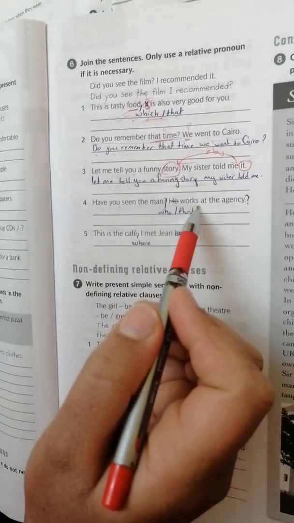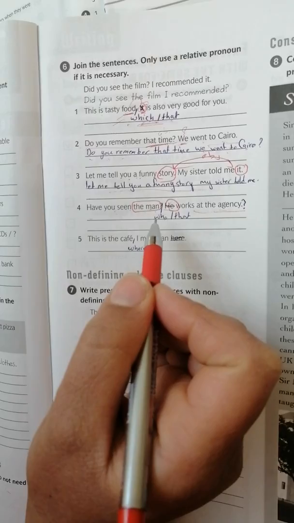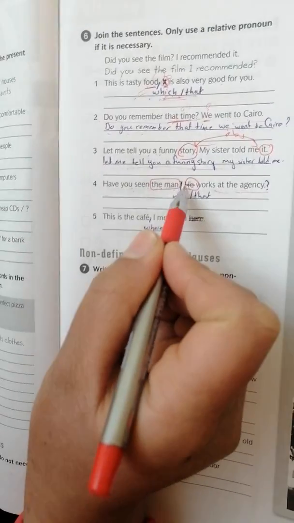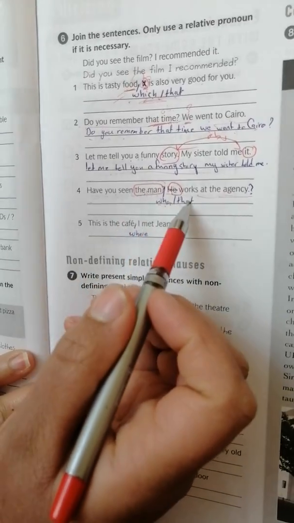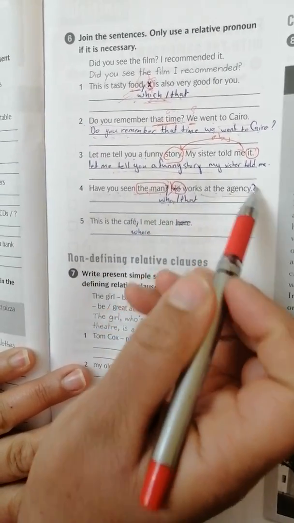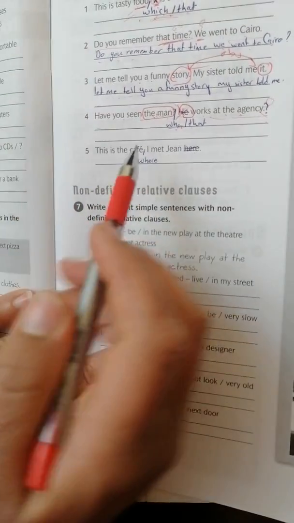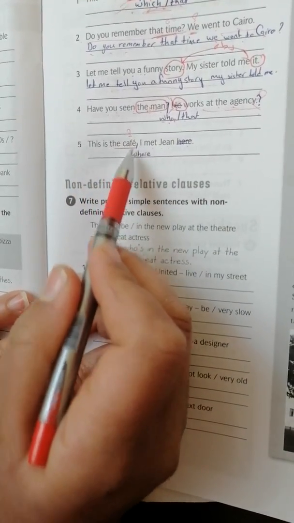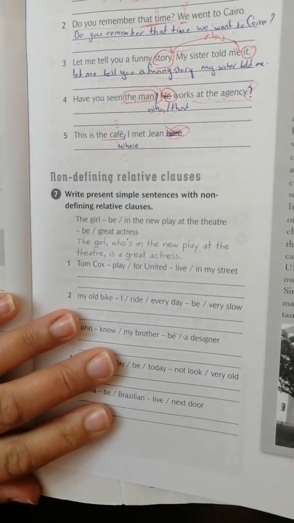Have you seen the man who he works in the agency? So the man and he are subjects. If the sentence or relative pronoun relates to a subject, we can't omit it. So: have you seen the man who or that works at the agency? We omit he. This is the cafe. I met Jane here. Cafe is the subject. Okay, this is the cafe where I met Jane, without her. We omit just her.